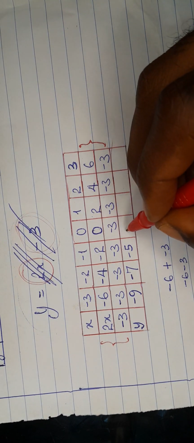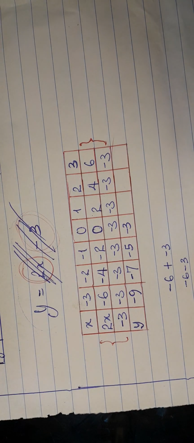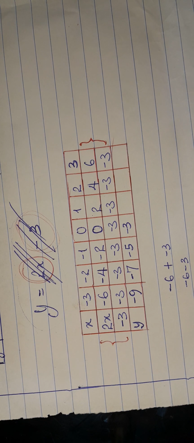0 minus 3 is minus 3. I know somebody will be like, he keeps saying minus. Why is it? And he's saying we should add it. Remember, positive together with negative sign is actually negative. So positive actually does not change the sign.